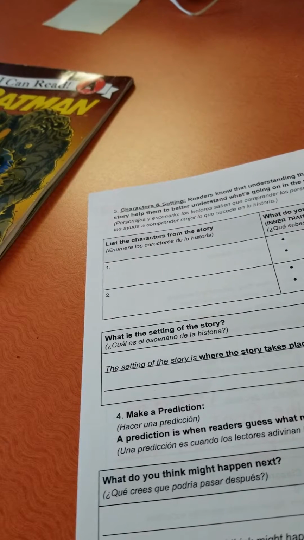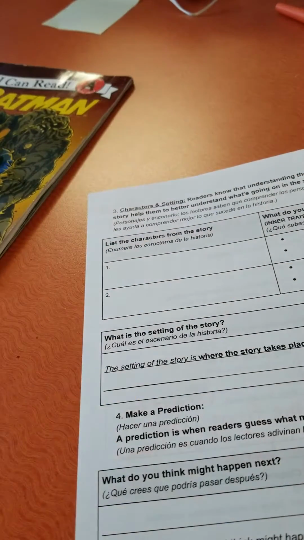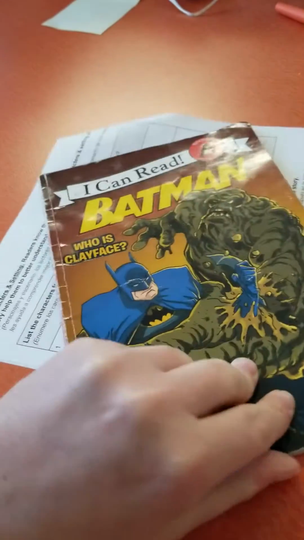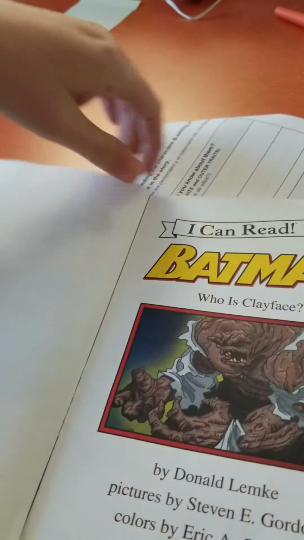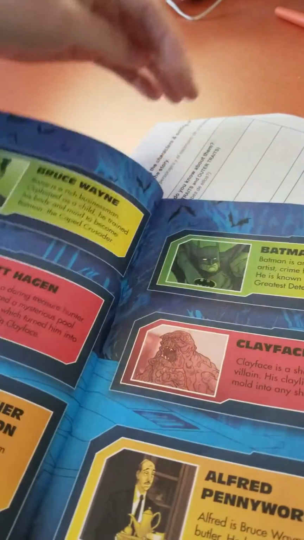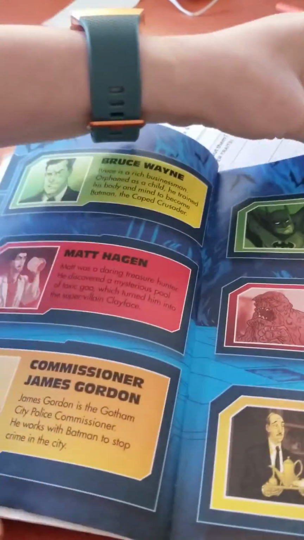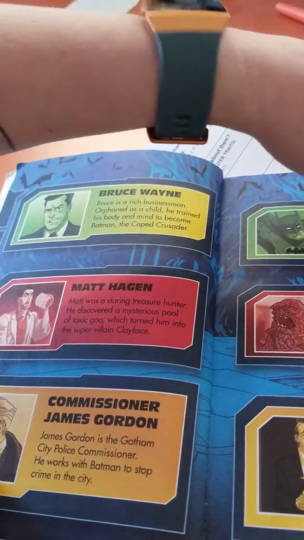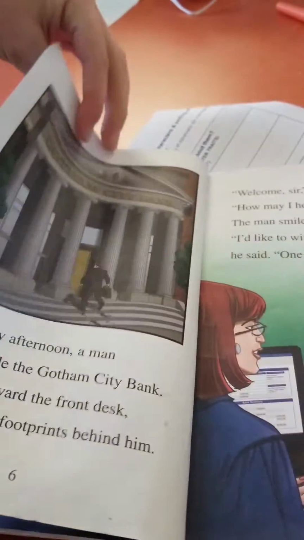So let's go ahead and get started reading. I'm going to switch my pen out because it's starting to run out of ink. So let's see. Let's try this green one. All right, so I can read Batman, who is Clayface. Let's get started here. Oh my goodness. So there's a list of all your characters right there. Man, that's interesting. Let's see who's around in here.